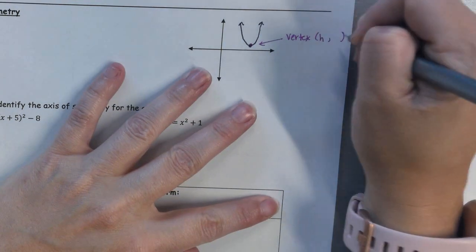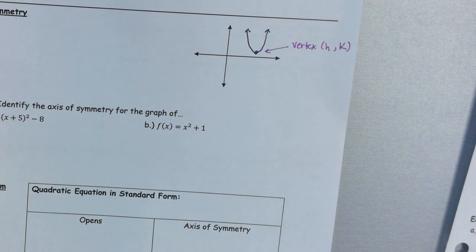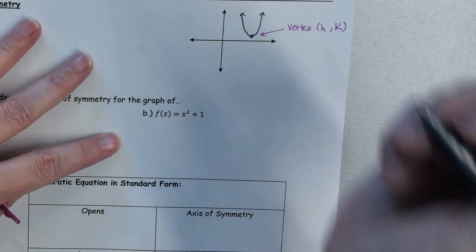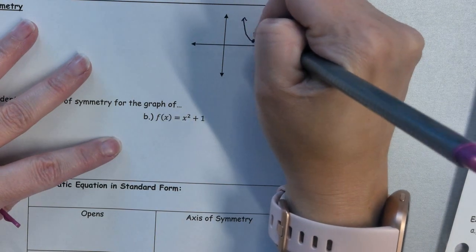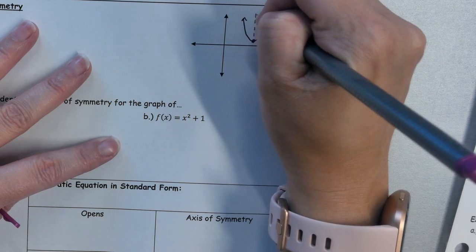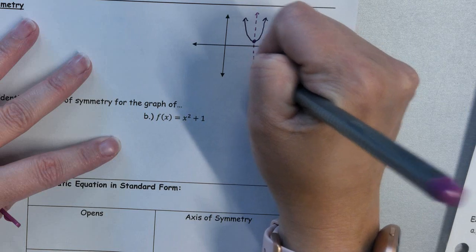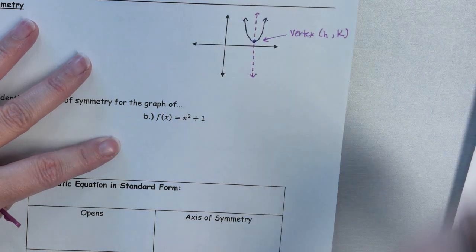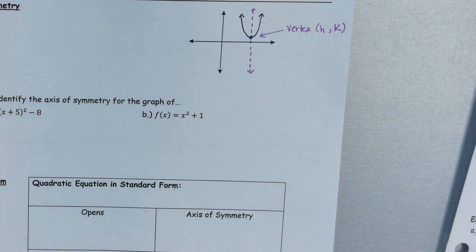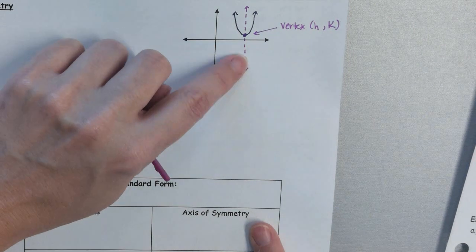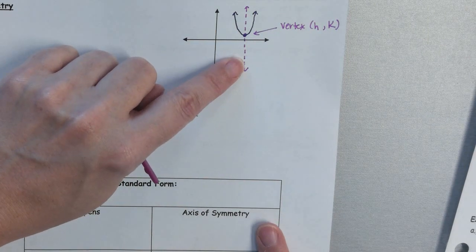Yeah, so your vertex is (h, k). So we just learned that the axis of symmetry is going to go through it. And notice that we notate the axis of symmetry with a dashed line. The dashed line indicates that it's not actually part of this function. It's something else that's on the graph.